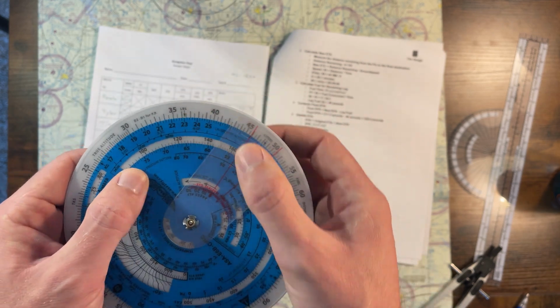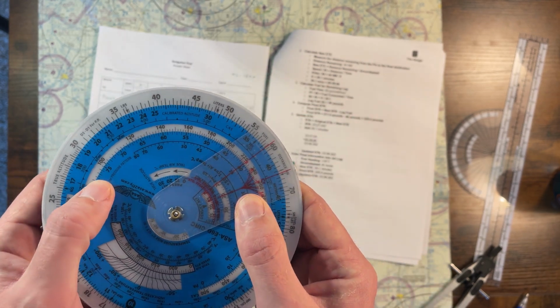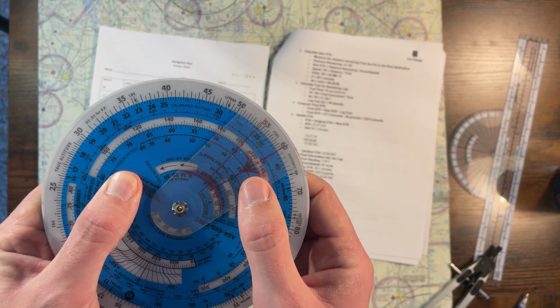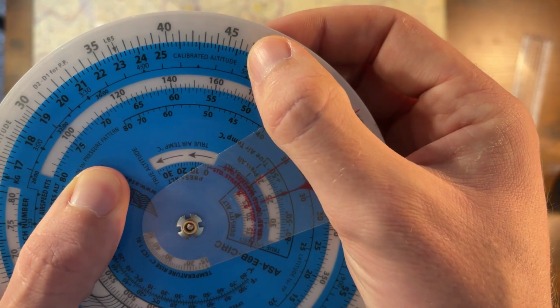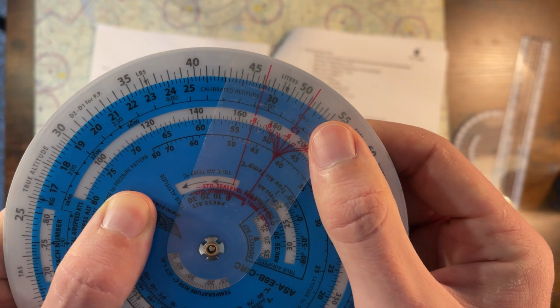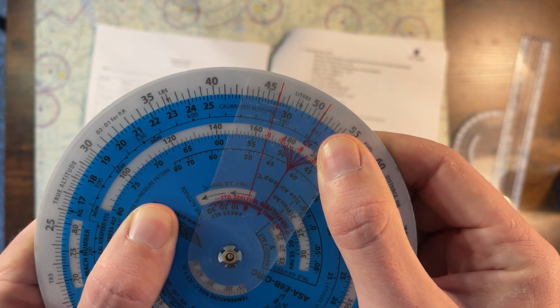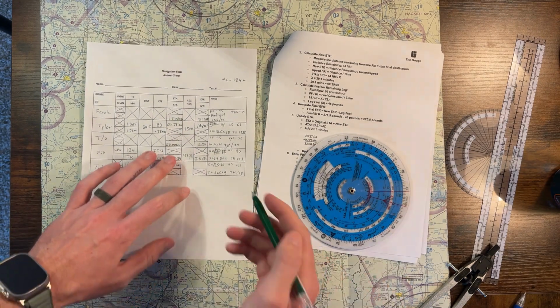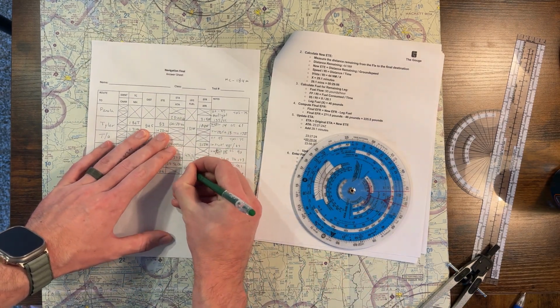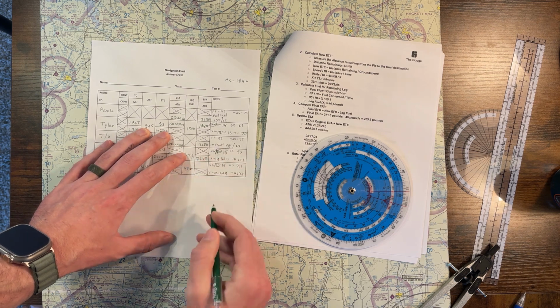So you're going to find 29.1 on the inside. So that's going to be right there, 29.1, and that lines up right at 46. So that means that for this leg, we're going to burn 46 pounds.